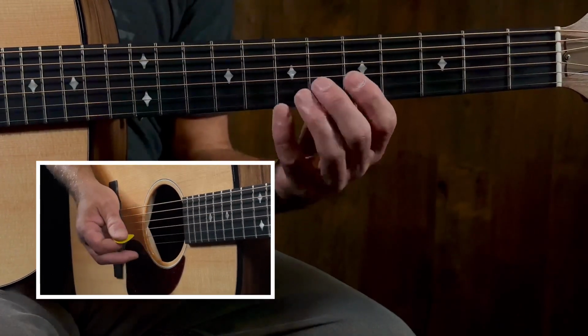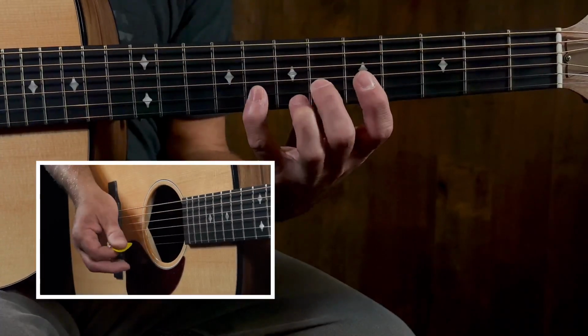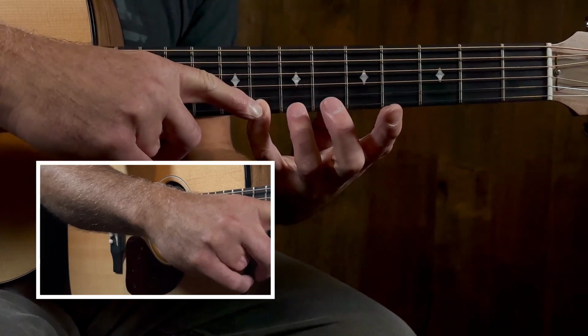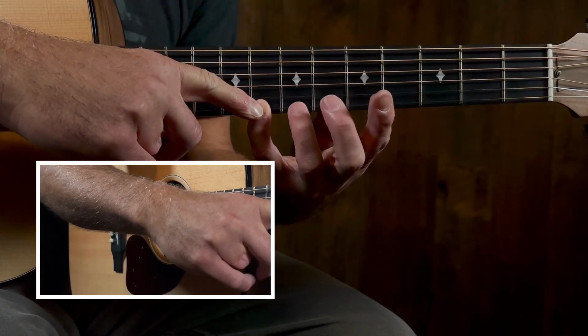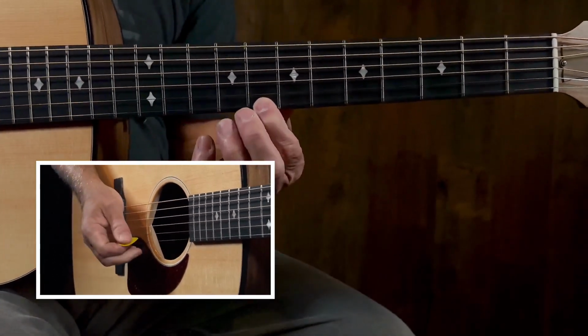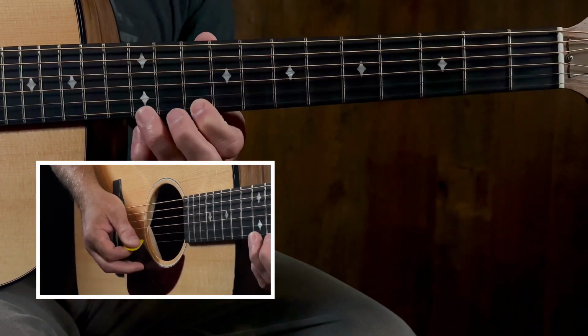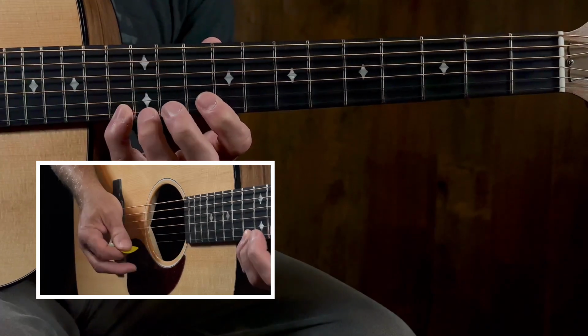and actually, let me try that again. I'm gonna first switch my first finger with my pinky here. Then I'm gonna go a whole step, 2 frets, and then I'm gonna finish the pattern. Right, that's the next one.